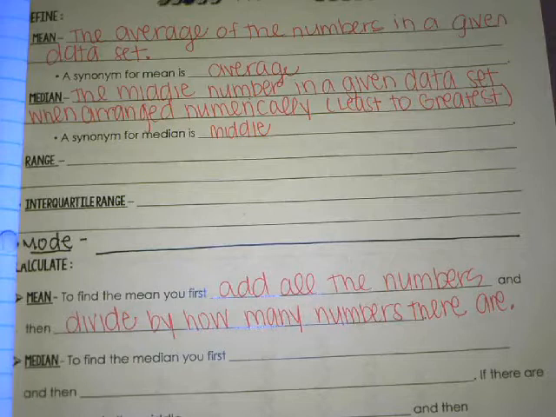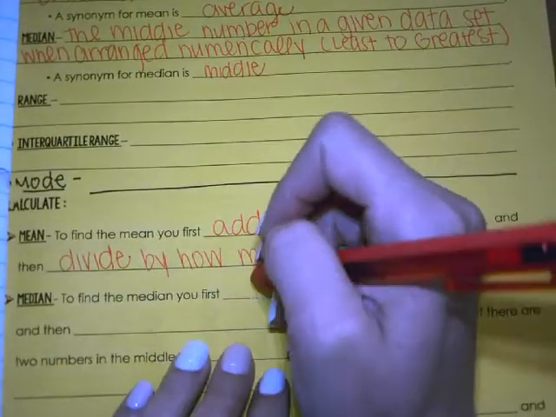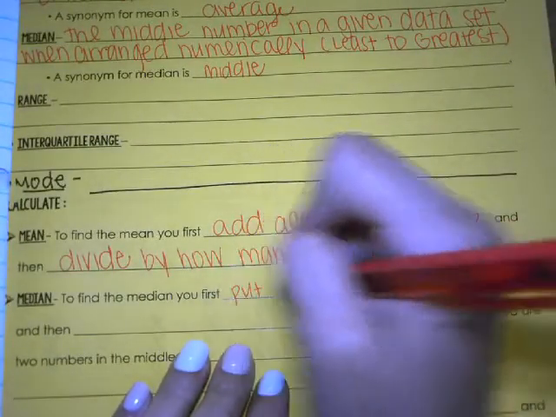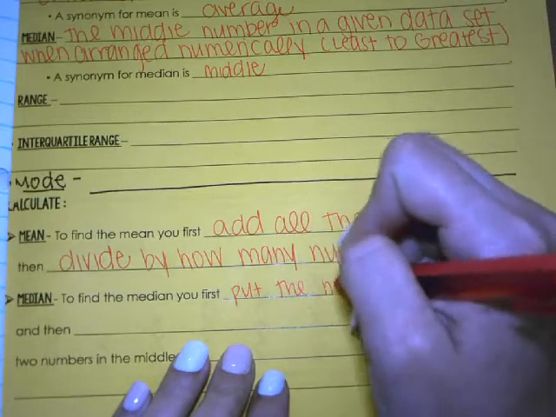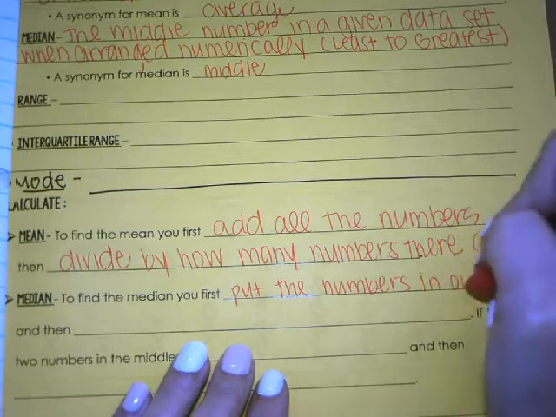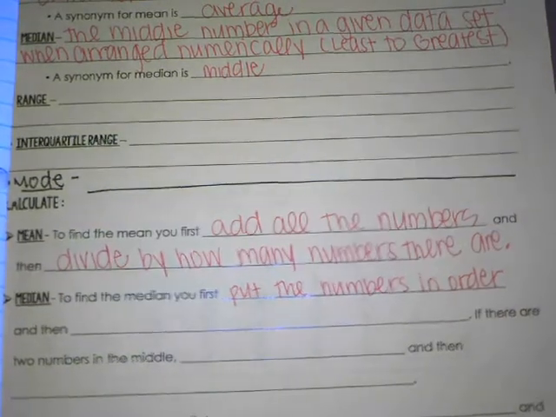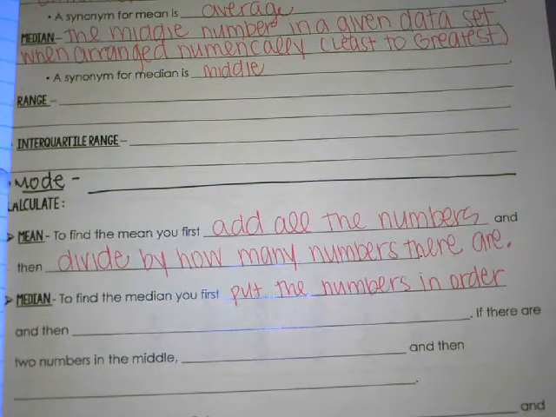All right, let's go to the bottom. Someone tell me what's the first thing you have to do to find the median. Addison? You put the numbers from least to greatest. Excellent. Put the numbers in order. Someone tell me what do I do after I put the numbers in order.